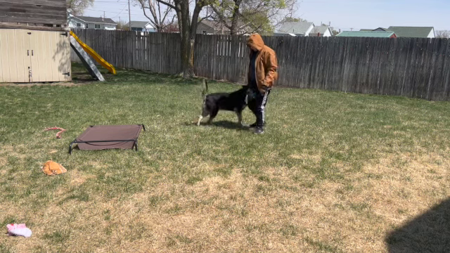Place is somewhat of an implied stay, but you expect them to stay in a certain area. You can use this by putting a blanket down and expecting them to stay inside the blanket's radius. Generally, when we first start teaching it, we use a higher elevated bed, as is pictured. We can go over place in a different video in more detail. Place.